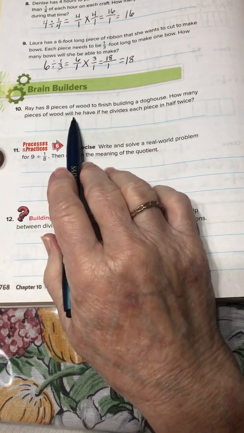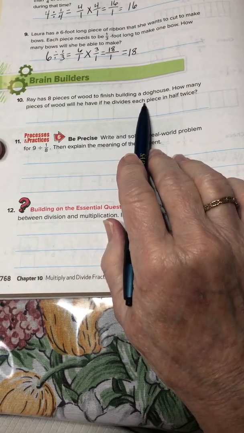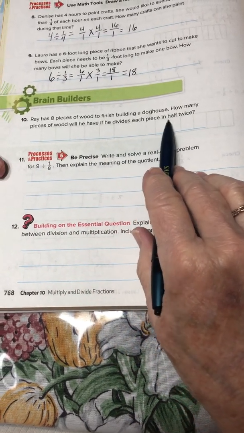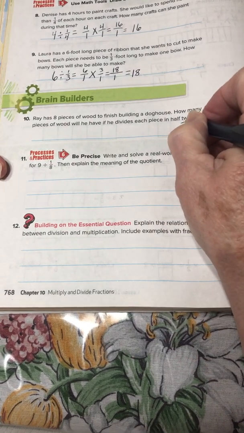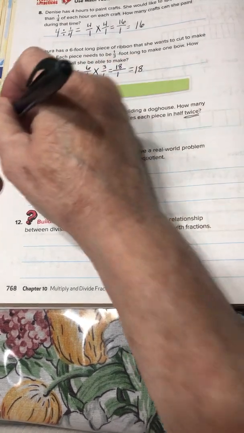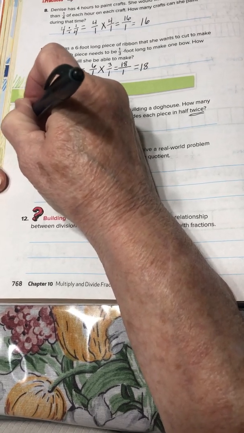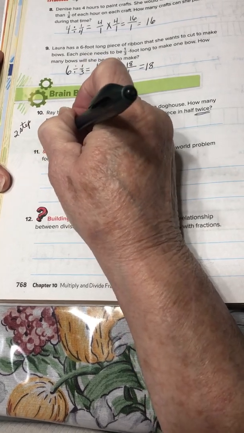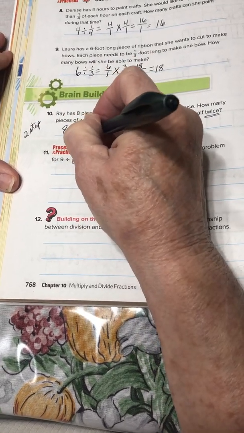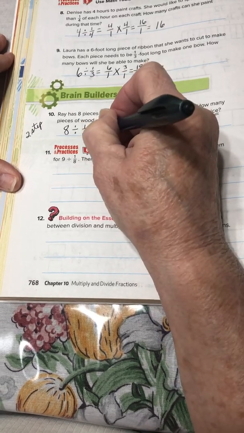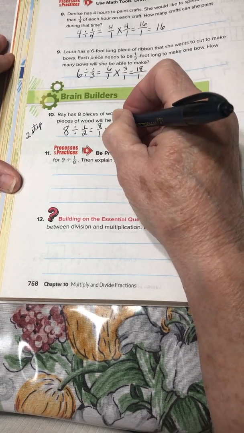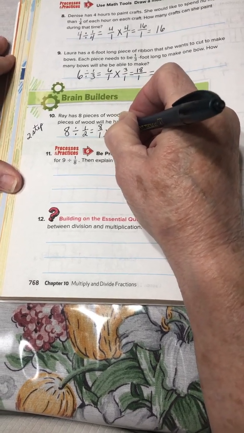Let's look at number 10. Ray has 8 pieces of wood to finish building a doghouse. How many pieces of wood will he have if he divides each piece in half twice? So this is a 2-step problem. So he starts out with his 8 pieces of wood, and he divides them in half. So that's 8 over 1. We change the division sign to multiplication, write the reciprocal of 1/2, which is 2 over 1.